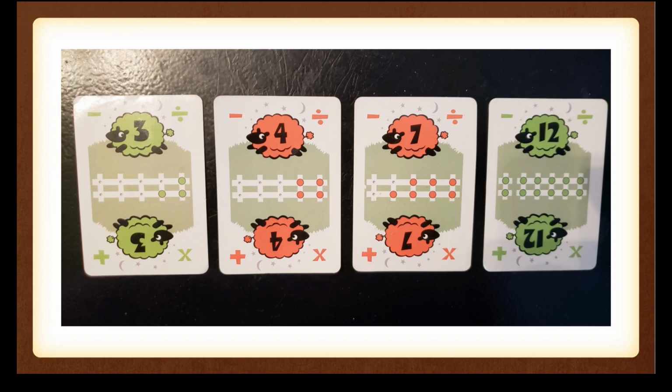So how would you create 1? 4 take away 3 is 1. How would you create 2? 12 take away 7 is 5. 5 take away 3 is 2. 3 is right there. 4 is right there. So you keep playing until somebody gets stuck and can't produce an answer. And you have your basic operations. But something really magical happened with these 4 cards.